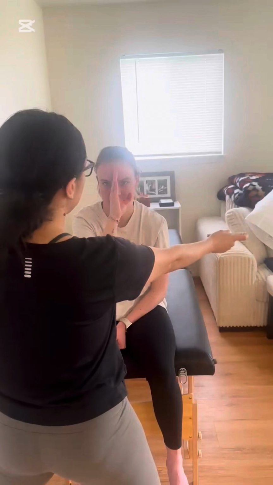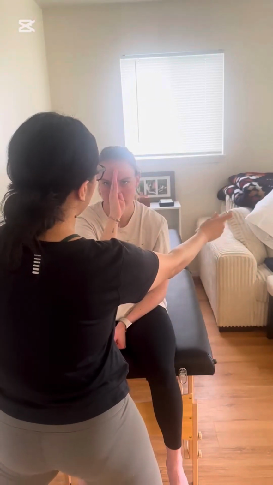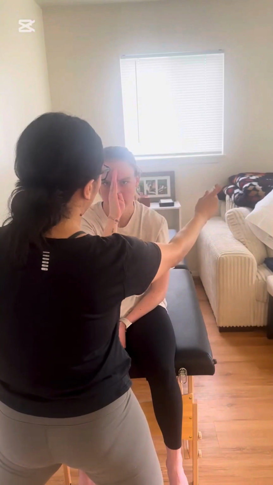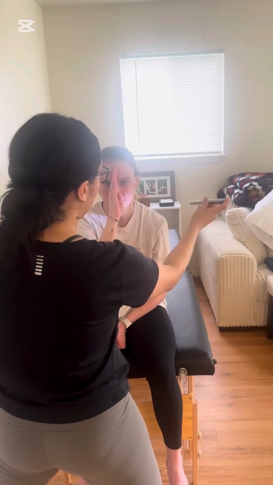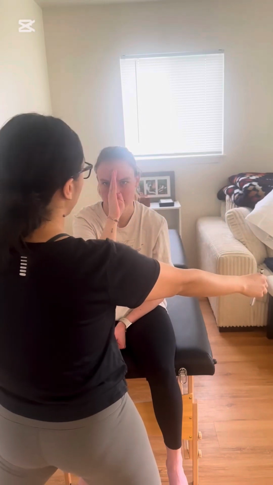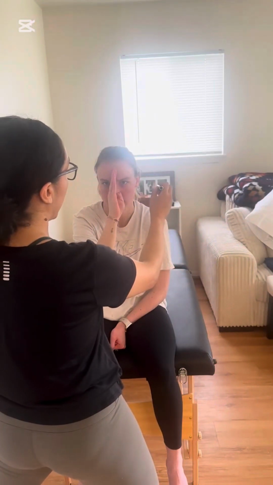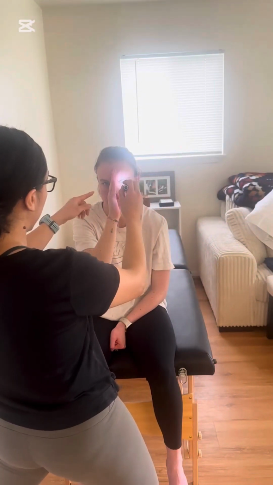And I'm going to come in with a light. I'm going to assess pupillary response on the ipsilateral eye, which would be this eye, her left eye. Perfect. Good, that's normal. I'm going to do it again. That's a direct response. And then I'm going to do it once more to test the contralateral eye, looking at pupillary response on the right eye.